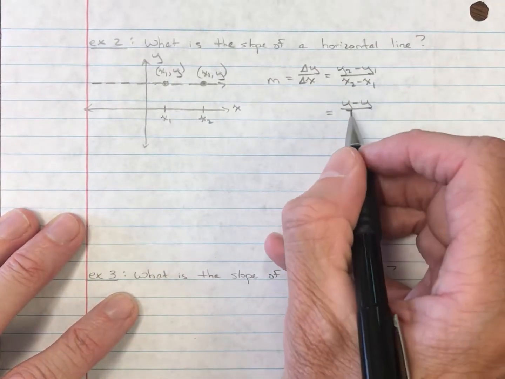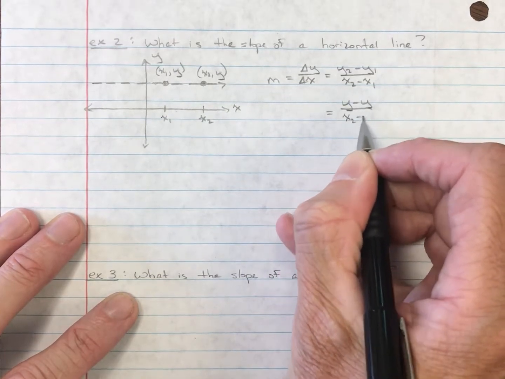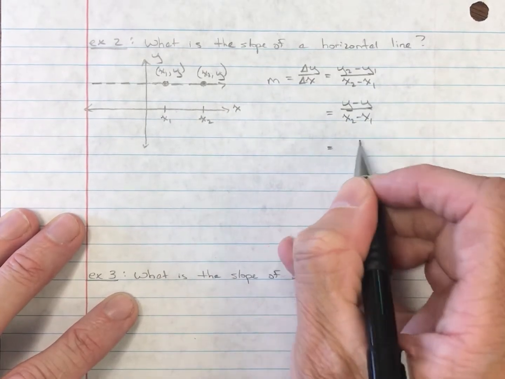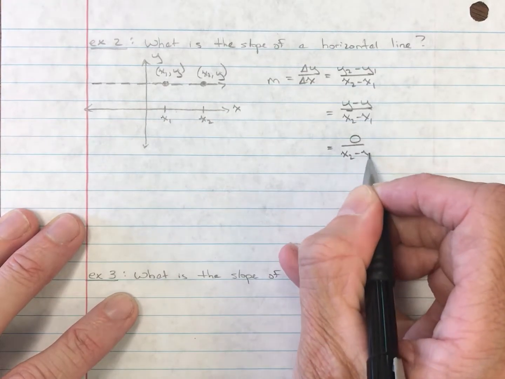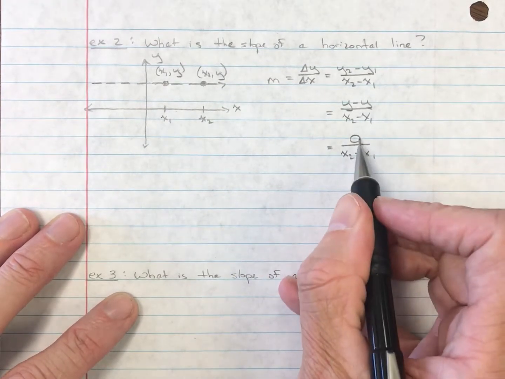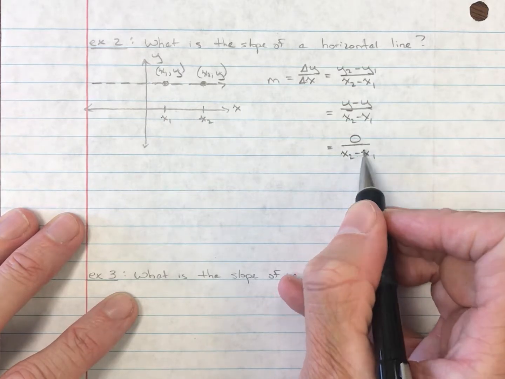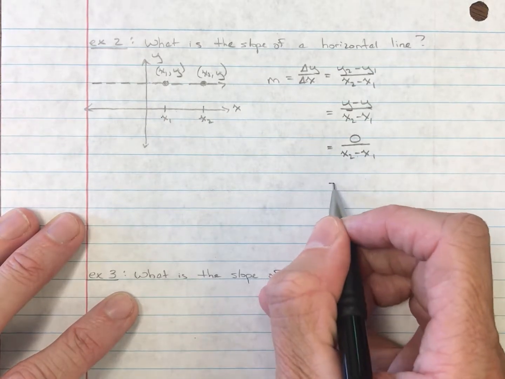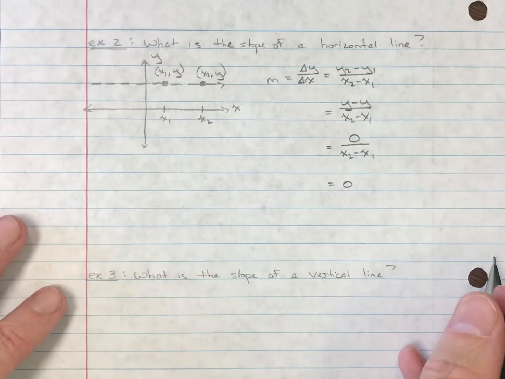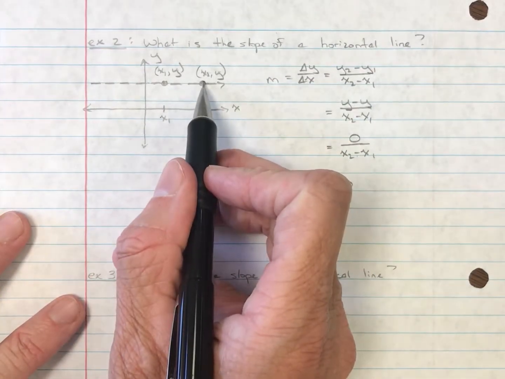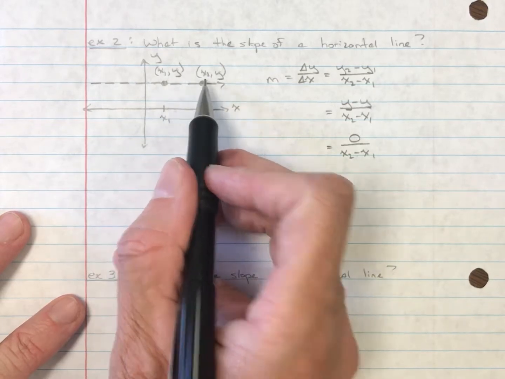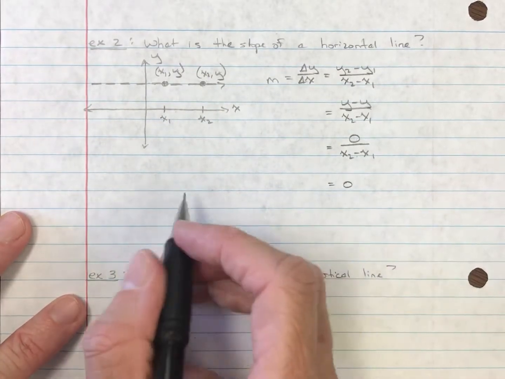There is no change over x2 minus x1, which of course equals 0 over x2 minus x1. And as you know, 0 divided by anything is equal to 0. Okay, so you can see there is no rise or fall as you run, so the slope is 0.